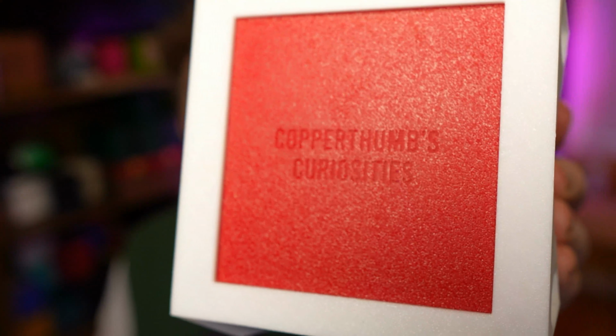And there you have it, folks. That is the easiest way to stamp text into the bottom of your models.